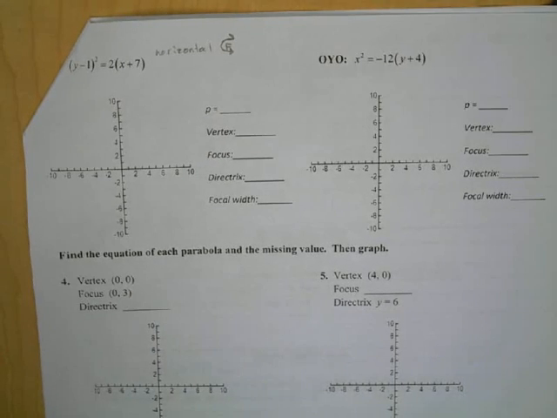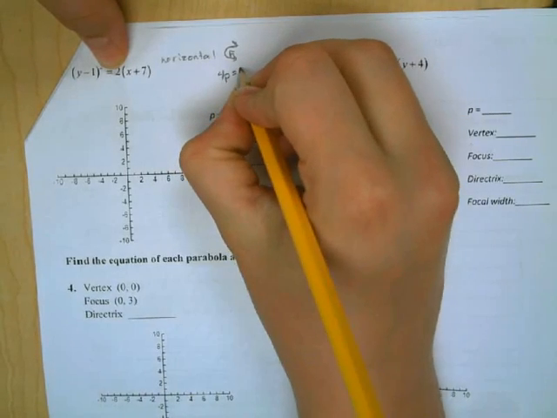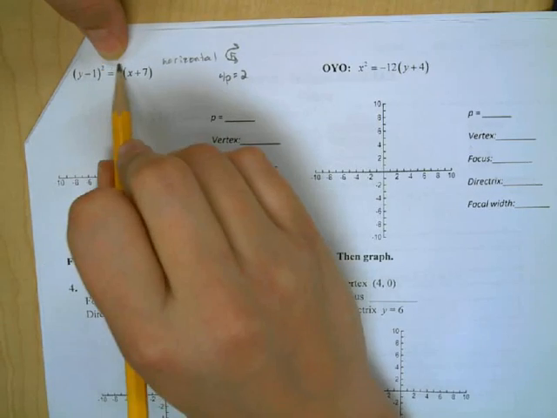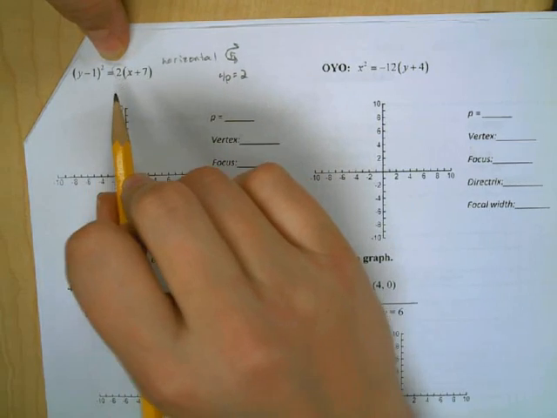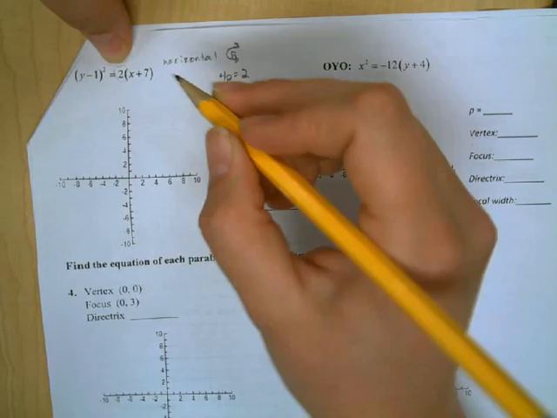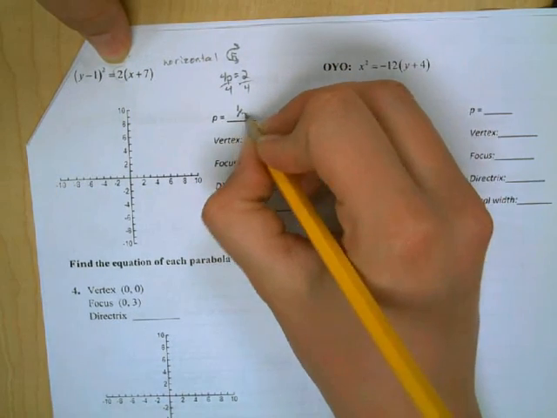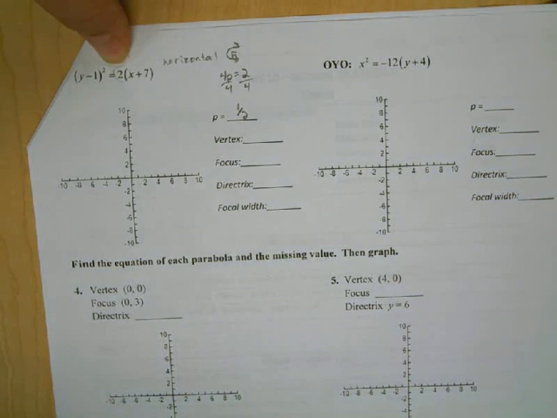Just kidding. Alright, so 4P equals 2. Right? This is 2, and it's always 4P. We get the 4P from the formula. Look back at the formula. This number equals 4P. So divide by 4, which means P is 1/2. Okay? It's going to be a teeny tiny little thing. Everything's going to be smushed together.